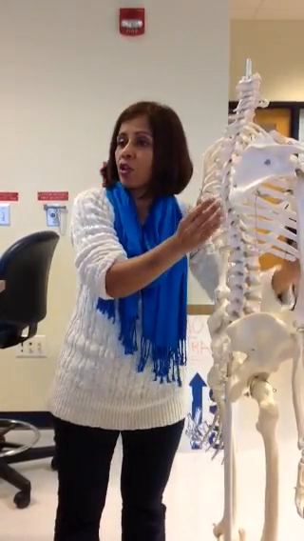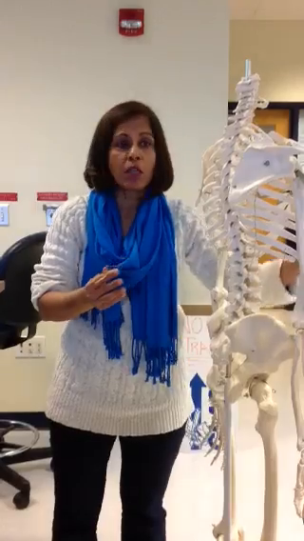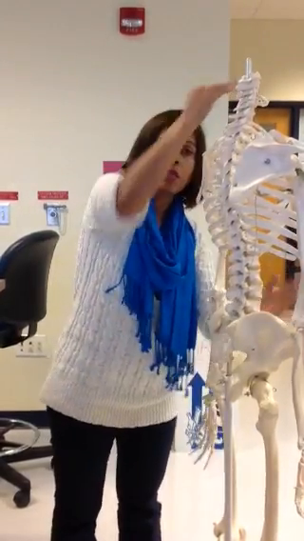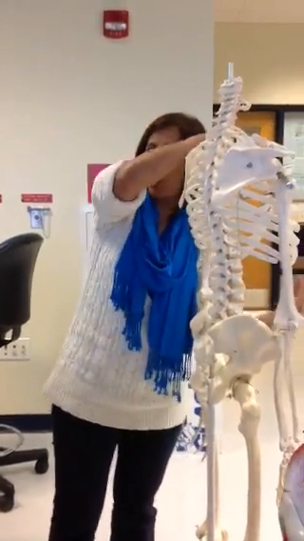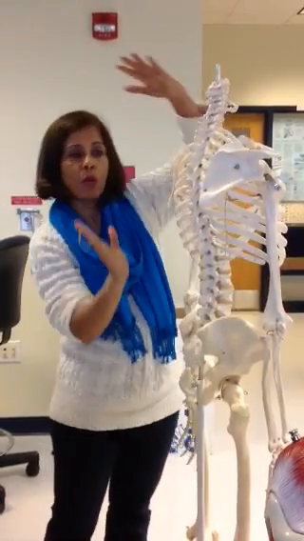They would be antagonists of your rectus abdominis and obliques here, because when the rectus abdominis and obliques contract, they pull your thoracic cage down, whereas these will straighten it up, so they will cause extension.